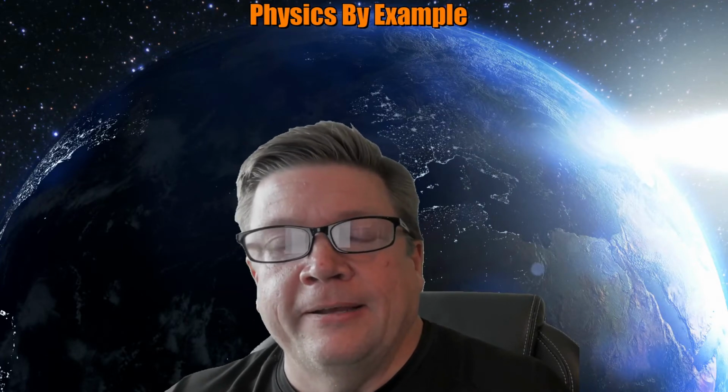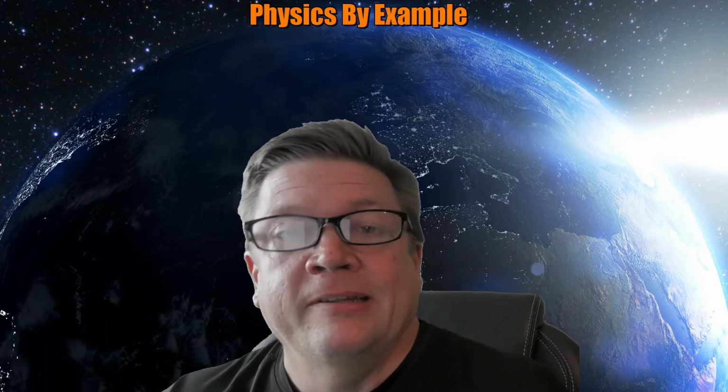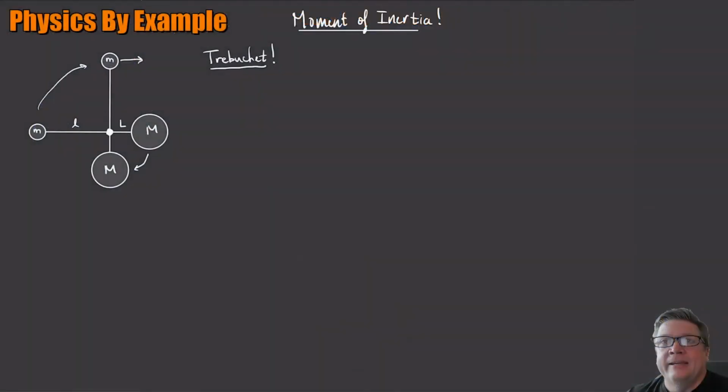Okay, one example that we'll do in rotational problems is to use the concept of energy conservation. One cool thing that we can solve this way is looking at something old-fashioned, like a catapult or a trebuchet.